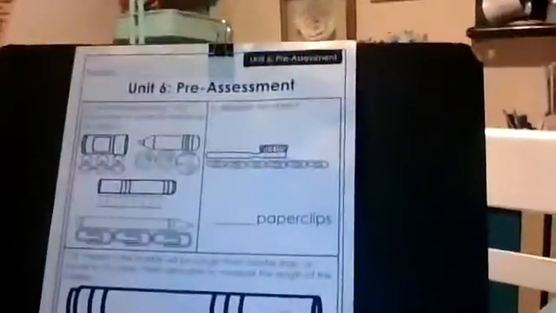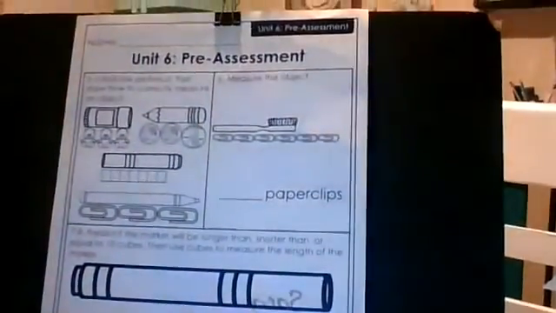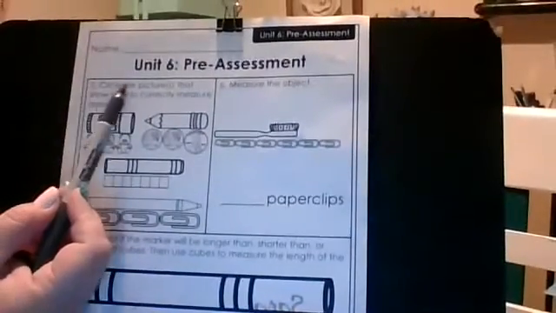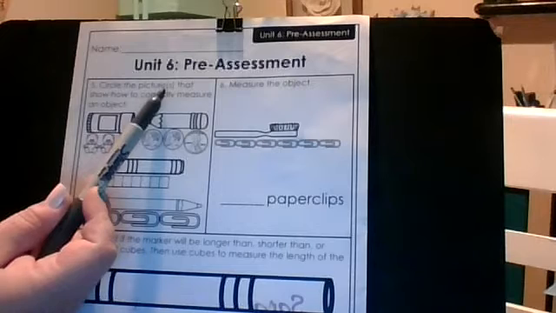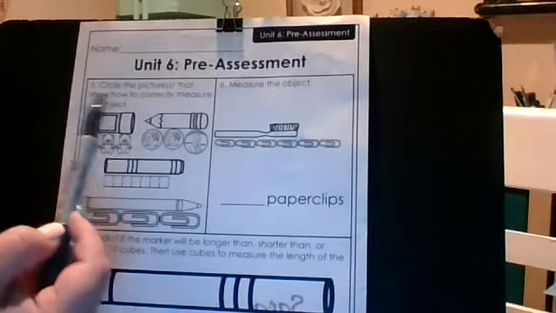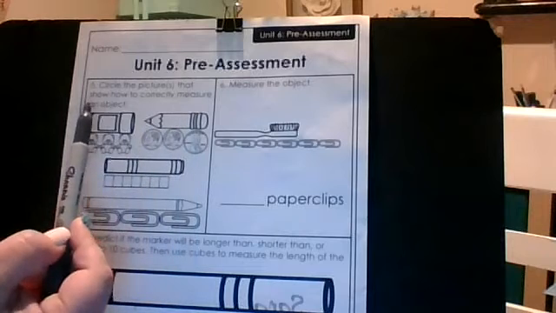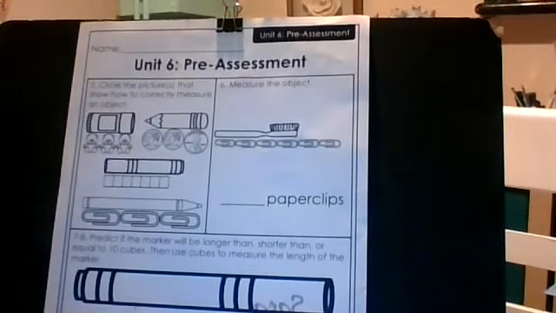Okay? All right, I've turned over the paper. Oh my goodness. Number 5, circle the picture or pictures, there might be more than one, that show how to correctly measure an object. This one's tricky, but I think you can do it. Okay.